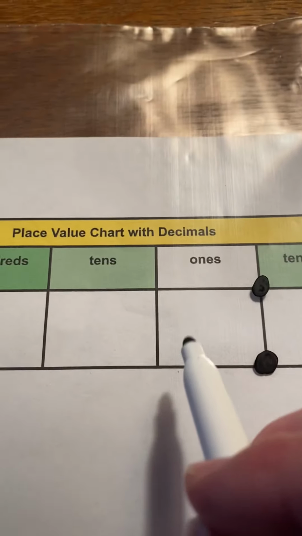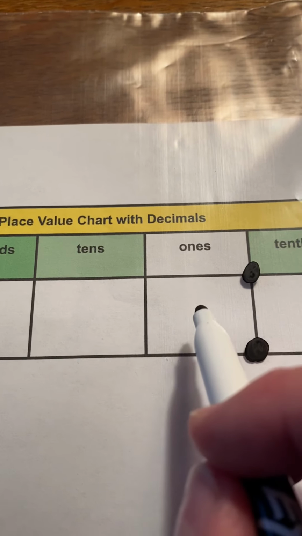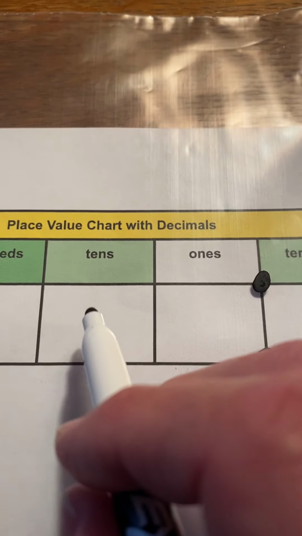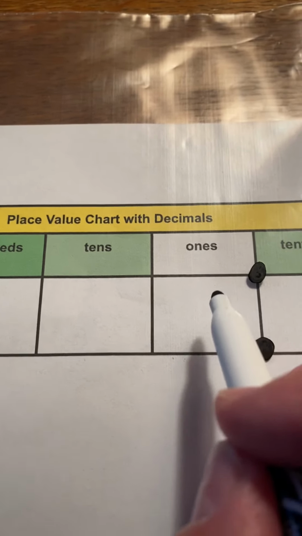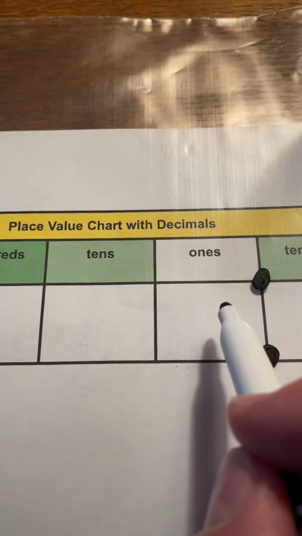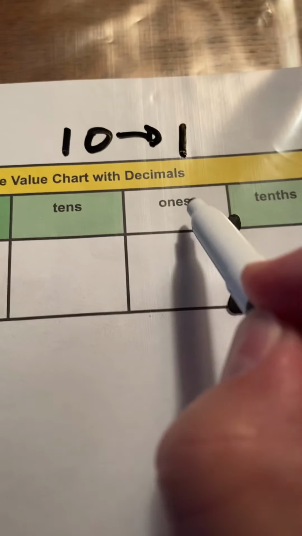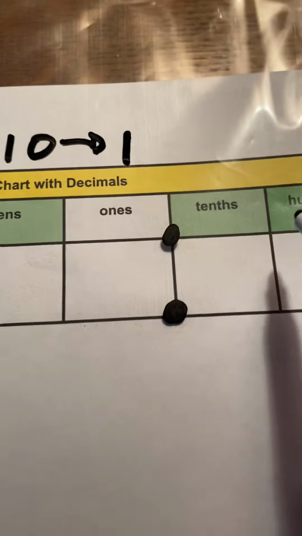Now, it makes sense because if I look from here and go ones to tens, this number is 10 times bigger. But if I go backwards, tens to ones, the ones number is 10 times smaller than what the tens number is. So like with this one, if my number was 10 and I move backwards 10 times, my number's 1. So 1 is 10 times smaller than 10. So the same thing happens here.